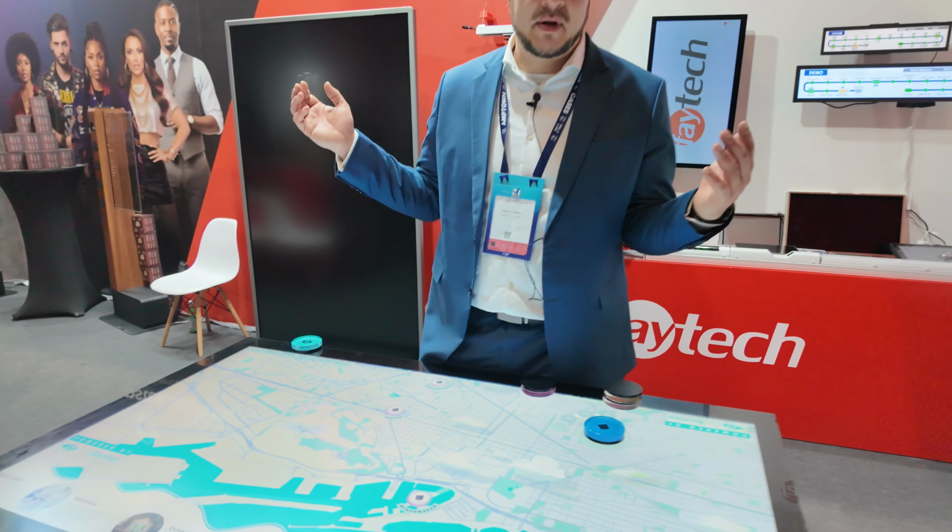Yeah, so this application here is just one of more than 30 apps that we provide through our own app store. This one is called Hotspots. It's designed to create interactive maps like this.